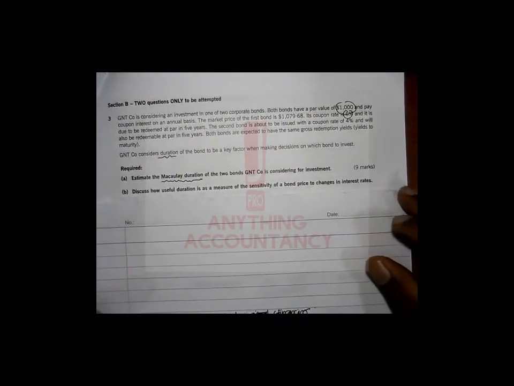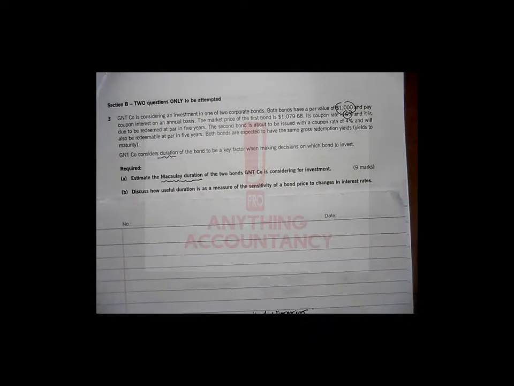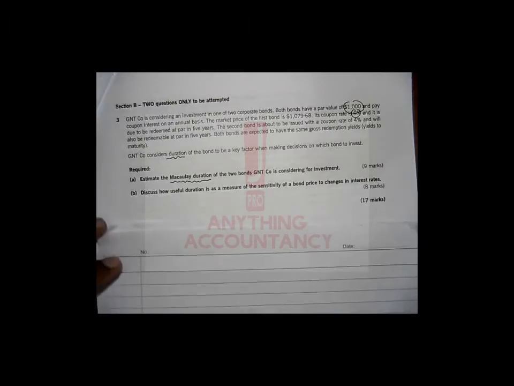GNT Co is considering the duration of the bonds to be a key factor when deciding. So here we're looking at durations. Estimate the Macaulay durations of the two bonds GNT is considering to invest in. So if you're going to look at bonds and estimate Macaulay durations, you need to figure out a few things. Okay, let's go one by one. The first thing you need to do is work out the issues.